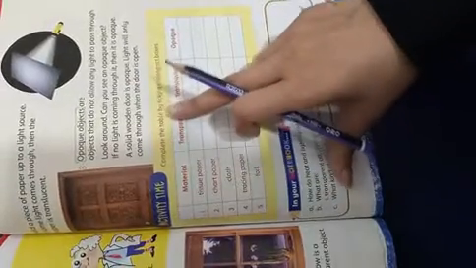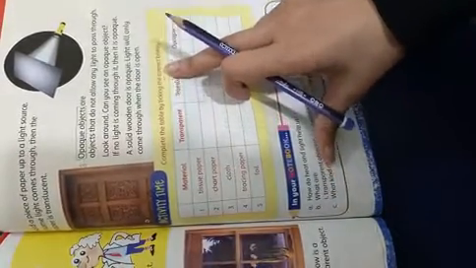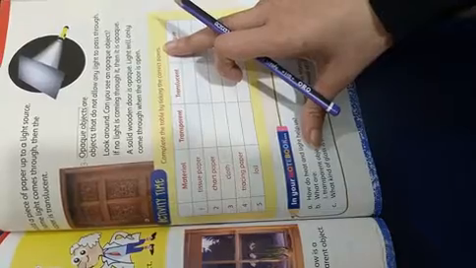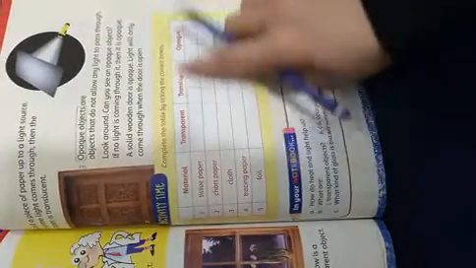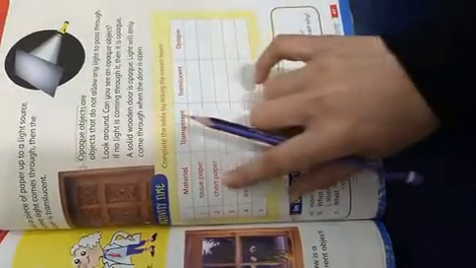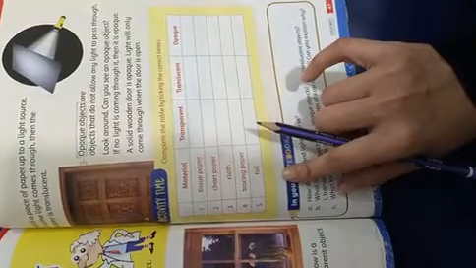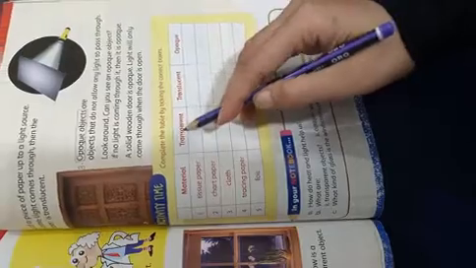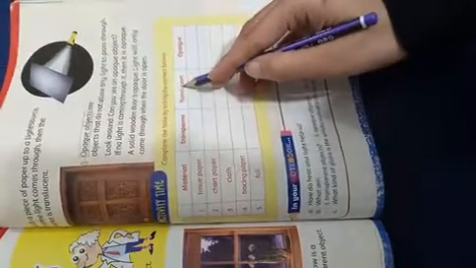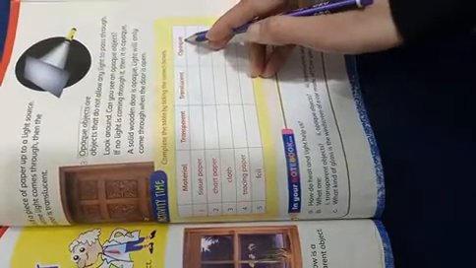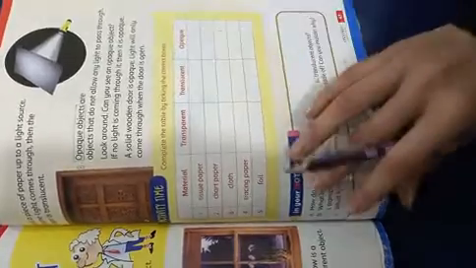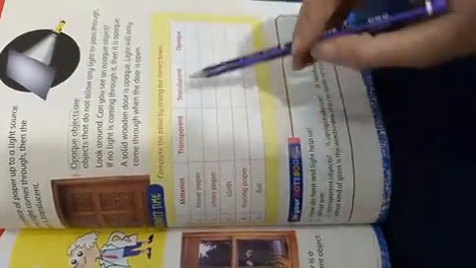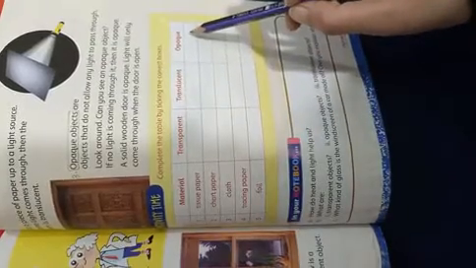Here you have to complete the table by ticking the correct boxes. As you can see here, the following 5 materials are given with the 3 types of objects: transparent, translucent, and opaque. All you have to do is bear in mind the concept of all the 3 types.